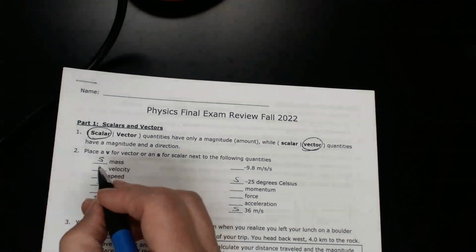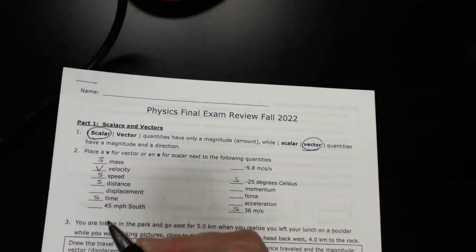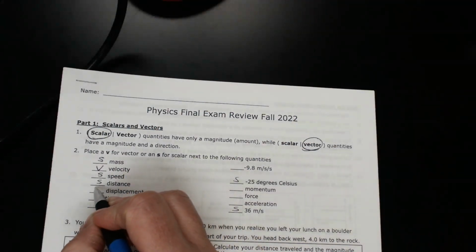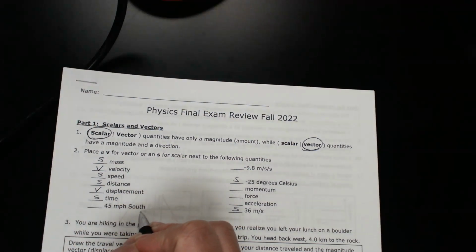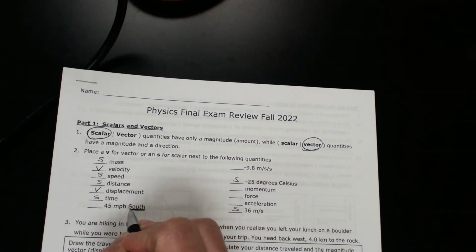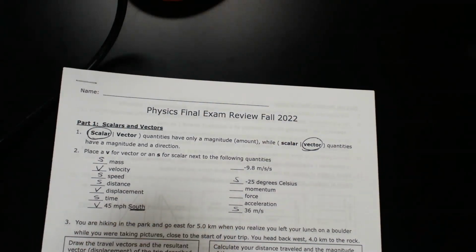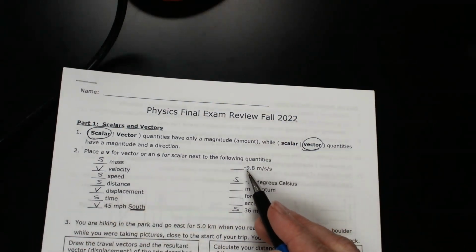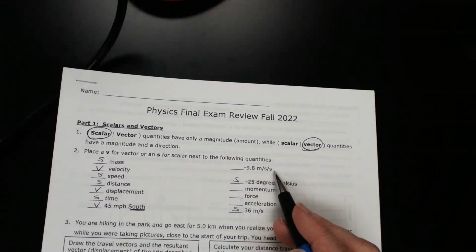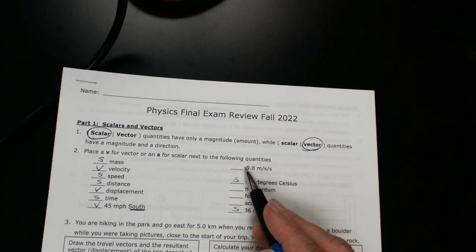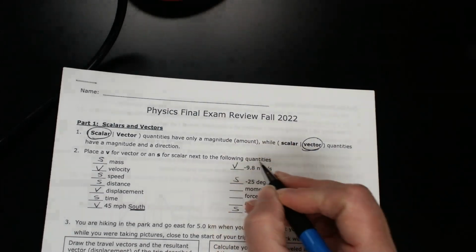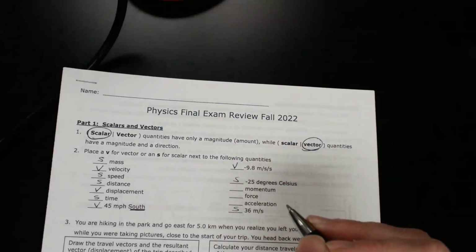Things that are vectors. Velocity has a value and a direction. Displacement has a value and a direction. 45 miles per hour south, there's a clue word right there for direction. That's going to be a vector. Minus 9.8 meters per second, that's our acceleration due to gravity. The minus tells us the direction, that it's a downward direction. Acceleration is always a vector. So this one's going to be a vector, and the negative tells us that.